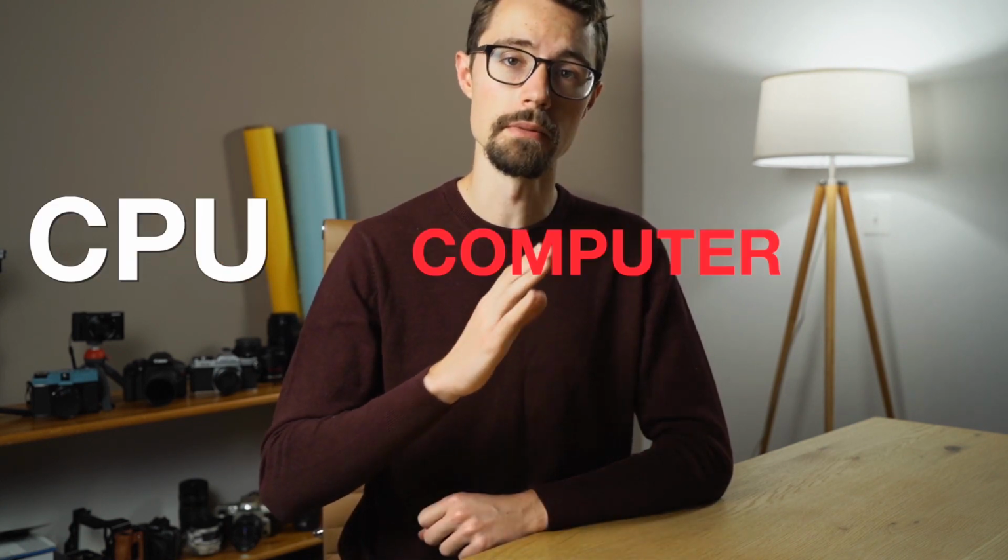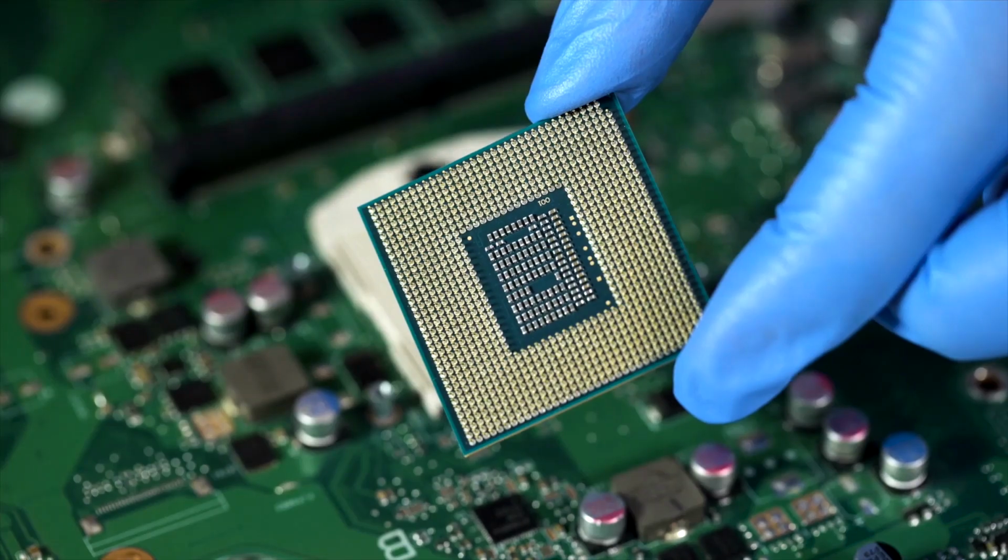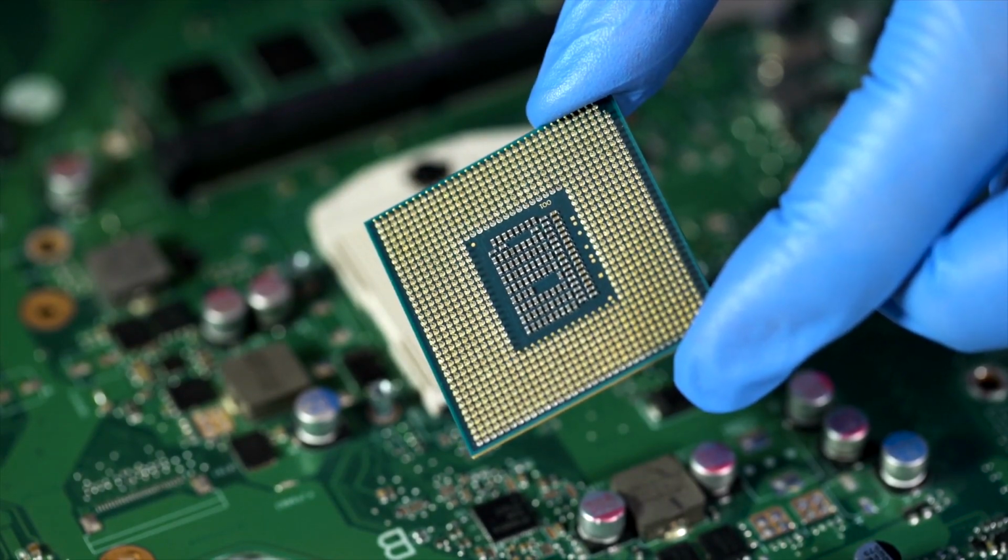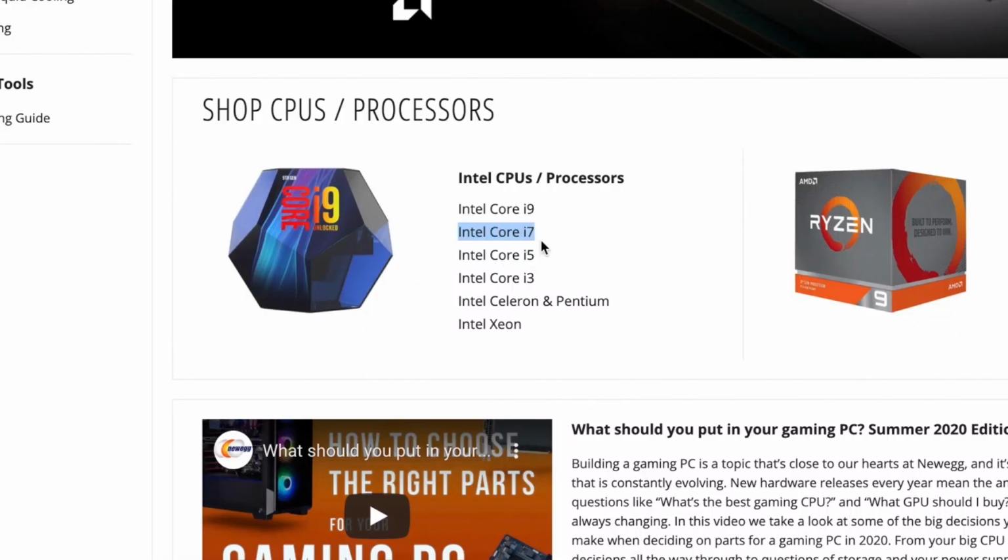Point number 1 is CPU. This stands for Central Processing Unit. This is the part of the computer that processes the data. A very common CPU in computers will normally be made by the company Intel and is normally seen as i4, i5, i7, and so on.